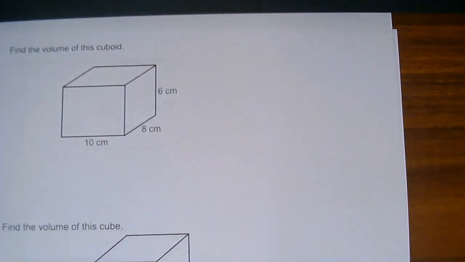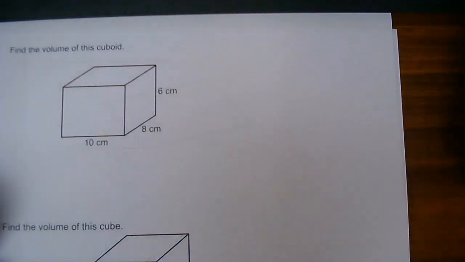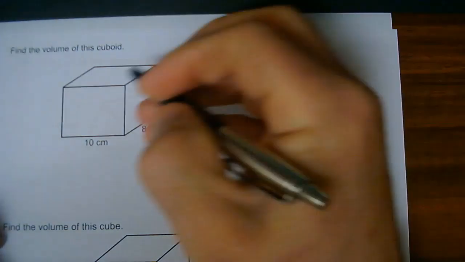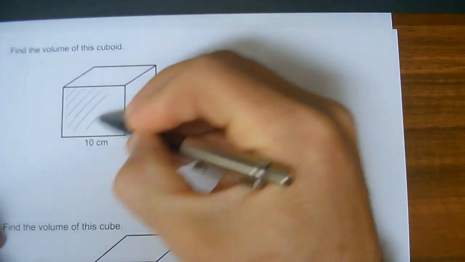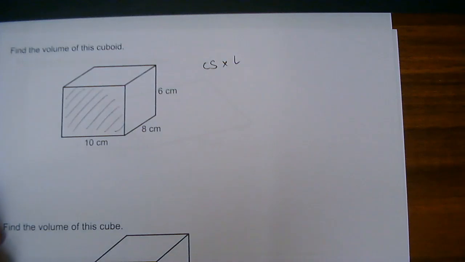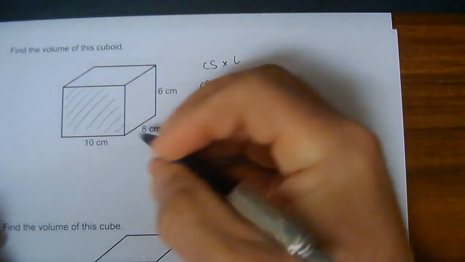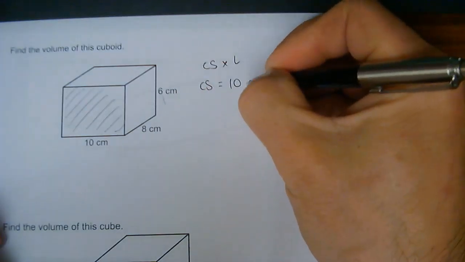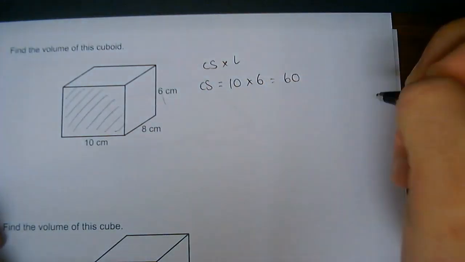Okay, so in the MathsWatch version of the test, started with question 1, which was to find the volume of this cuboid. Now remember, we're going to need the cross section first, which is this bit at the front, and then we're going to times by how long it is. So I'm going to do this in 2 stages. My first bit is my cross section. Well, that's base, which is 10, times my height, which is 6. So 10 times 6, that's 60.